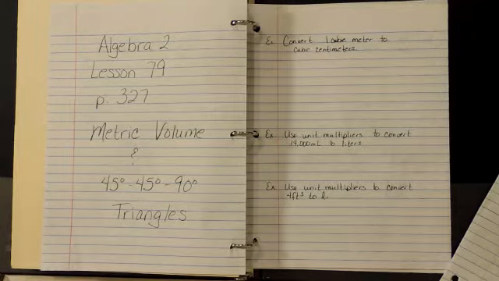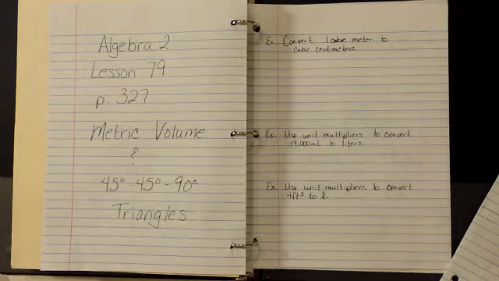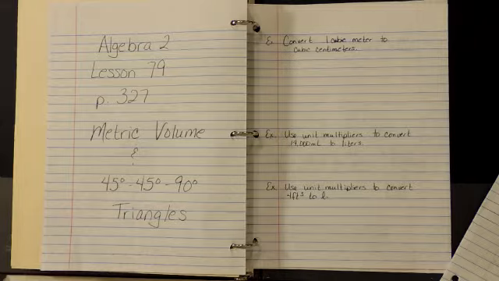Hi, this is Algebra 2. We're working on lesson 79 on page 327. We're going to talk about metric volume and 45, 45, 90-degree triangles.